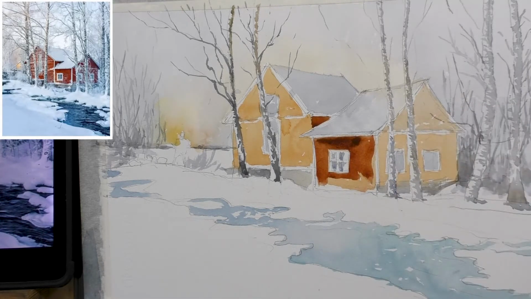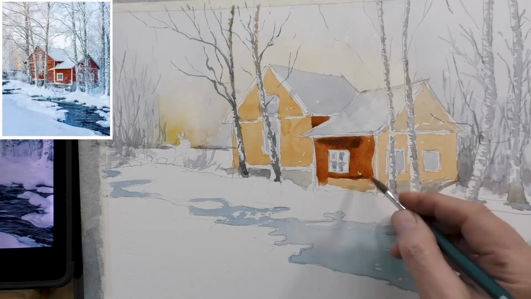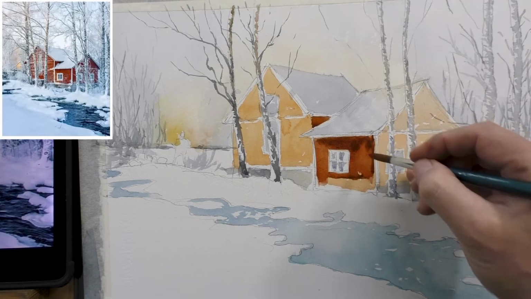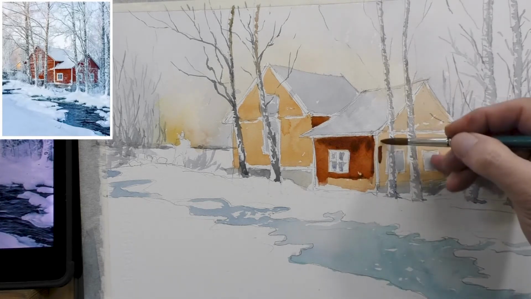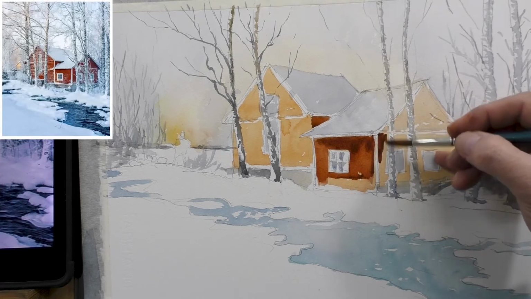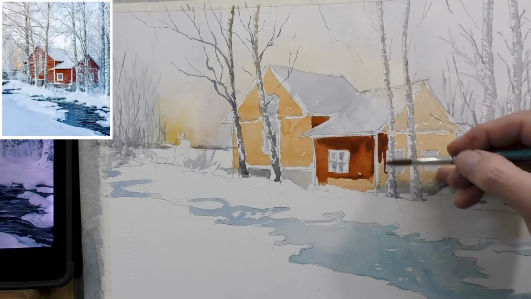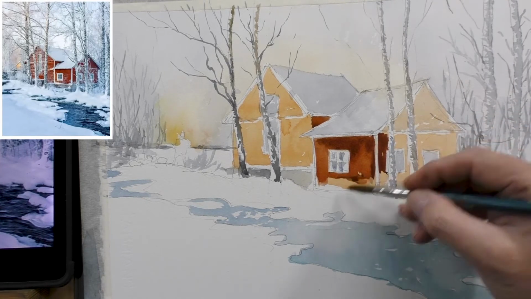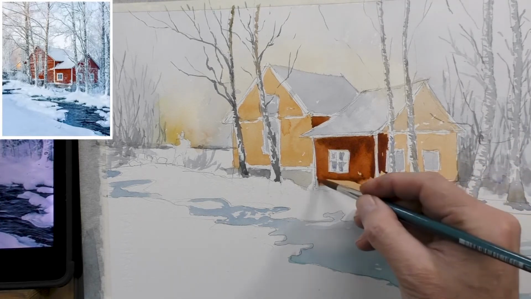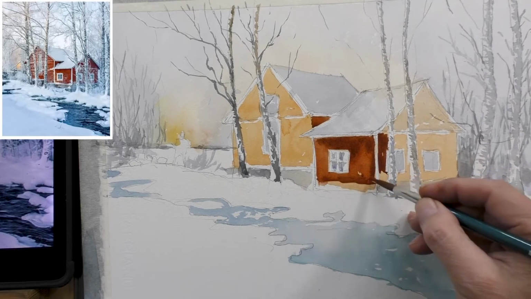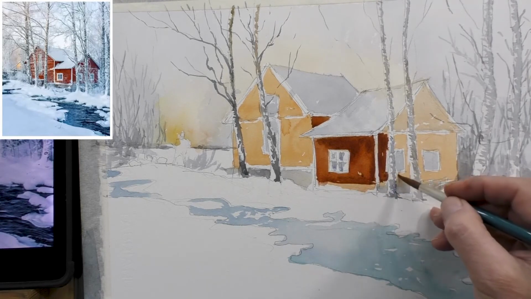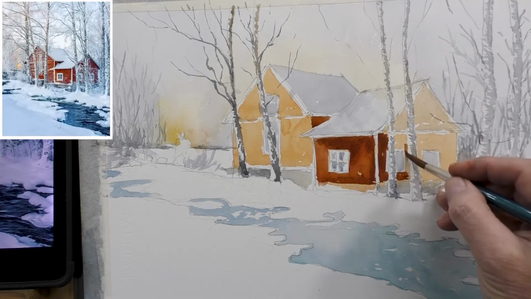This is the final layer on the building, so on the houses. So I don't want to make it one value. I add wet into wet darker values of brown, just to make it more interesting. That's the idea, just to make this not so much a flat surface. I started with that color, the house.